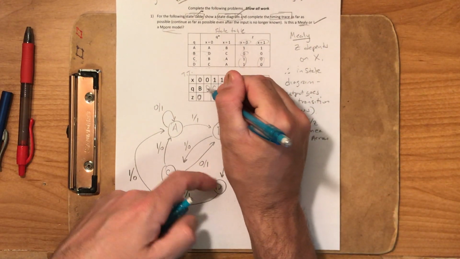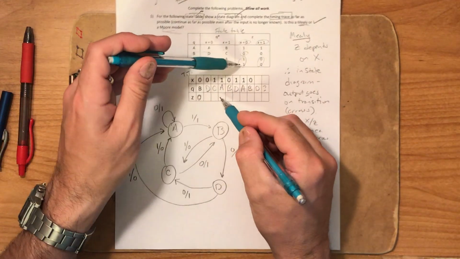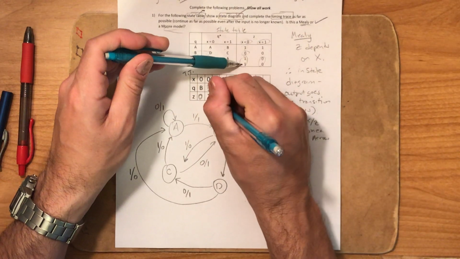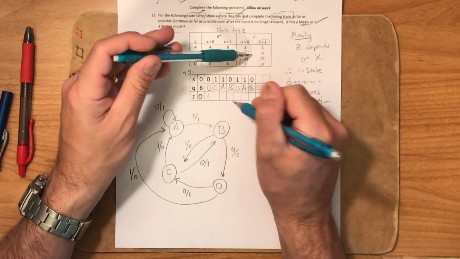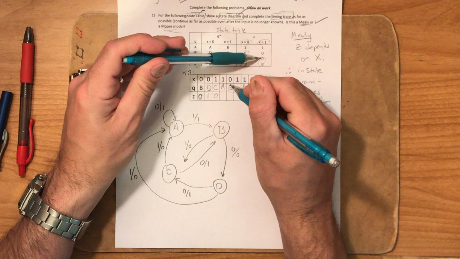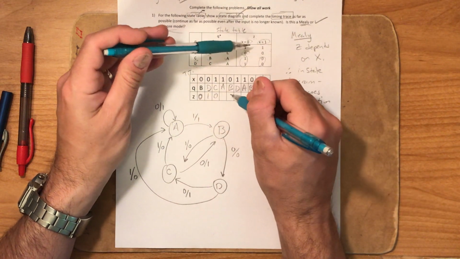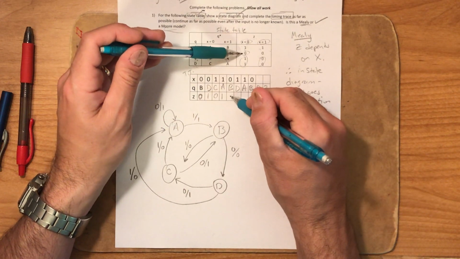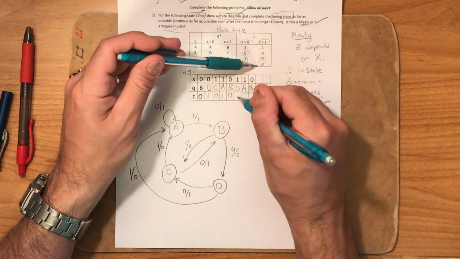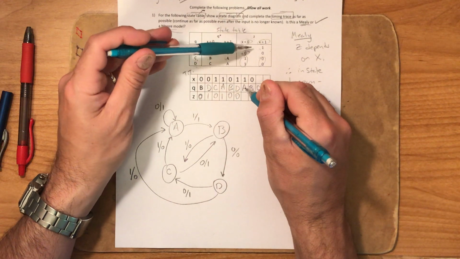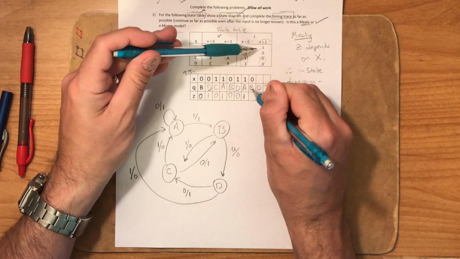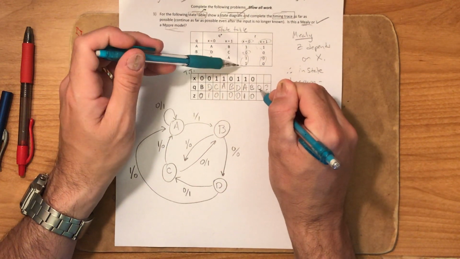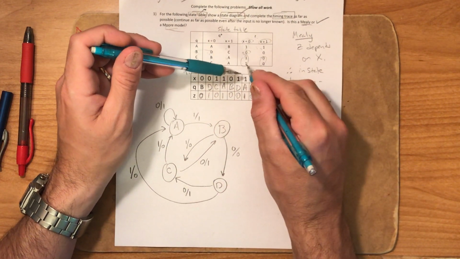Alright, now we use this 0 and this D to show that our output is 1 here. X is 0, we're in state D, output is 1. C with a 1 is a 0. A with a 1 is a 1. B with a 0 is a 0. D with a 1 is a 0. A with a 1 is a 1. B with a 0 is a 0. D, we don't know. It depends on X.